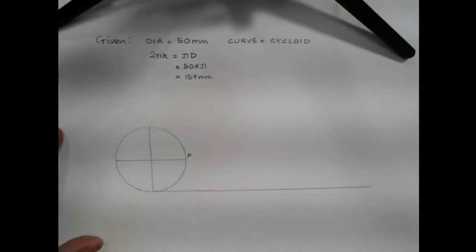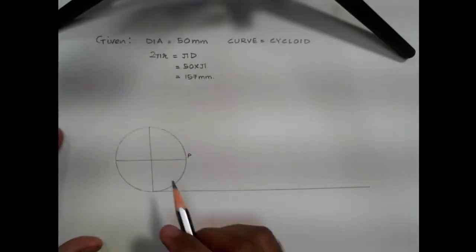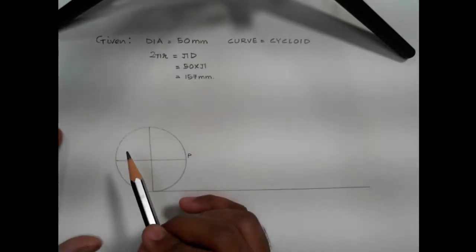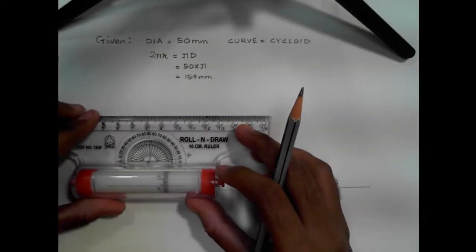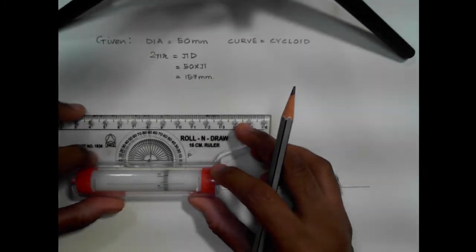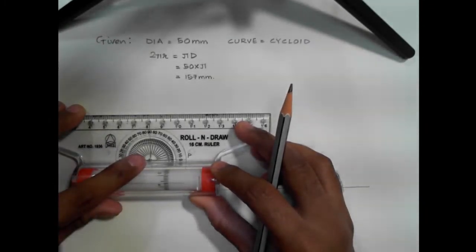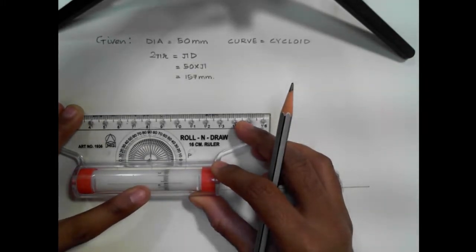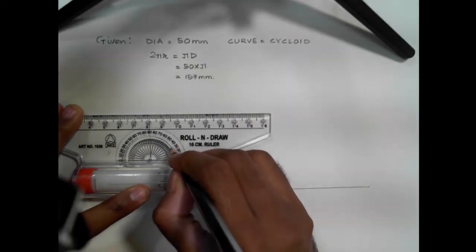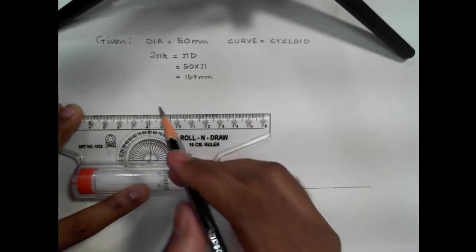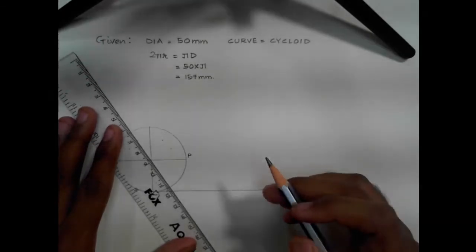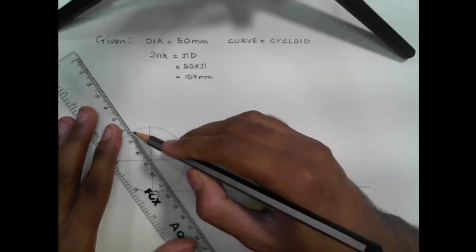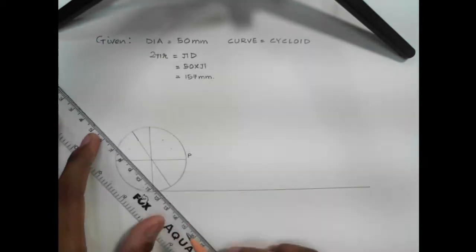Now the very next step is we will divide the circle into 12 equal parts. There are different ways of doing so. I'll use my protractor and go for 30 degrees each and divide it into 12 definite parts. You can use different methods to divide the circle into 12 different parts.